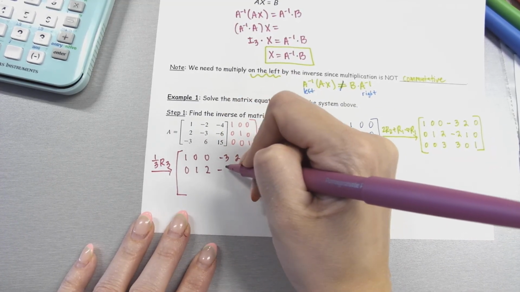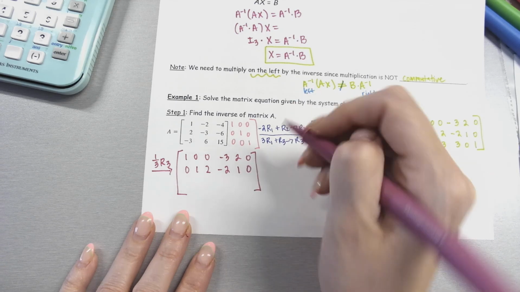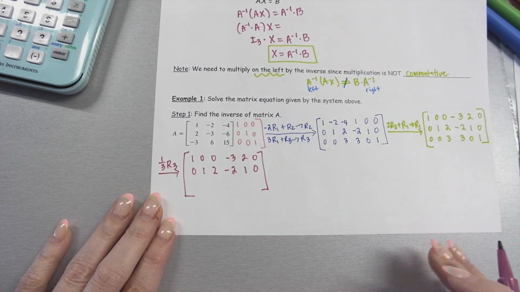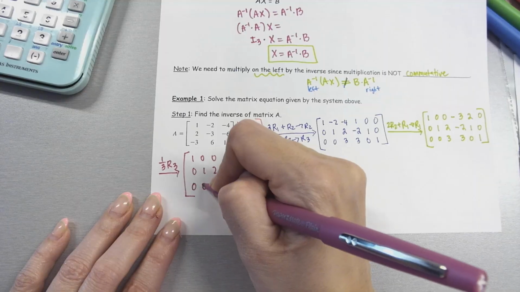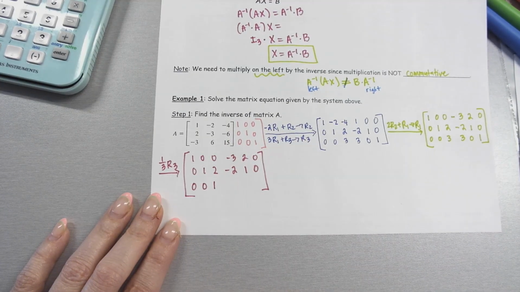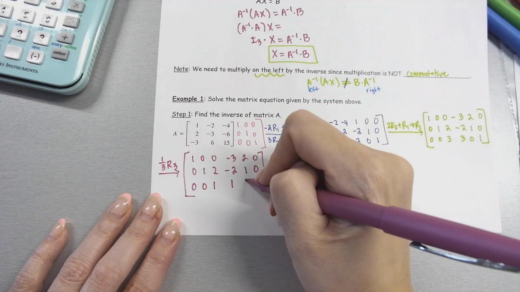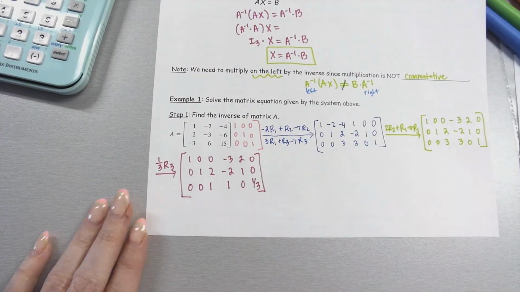Like I said, sometimes I like to organize it first and then do my last row. Okay, so anything times 0 is going to be 0. Multiply by the reciprocal to get 1. You have another 3 there, so there's another 1, 0, and then 1/3.